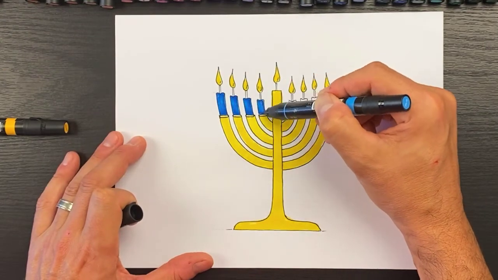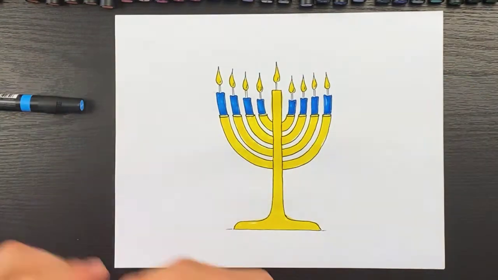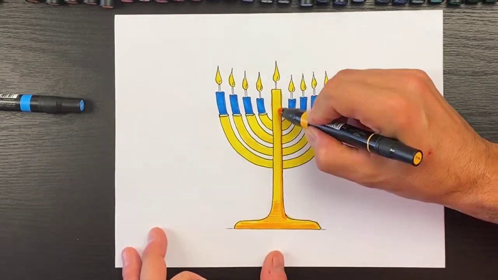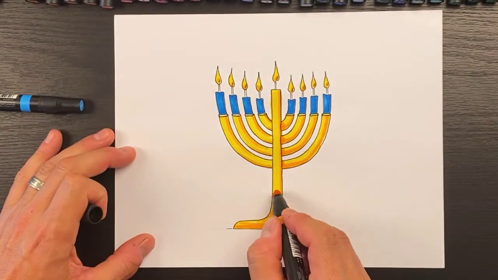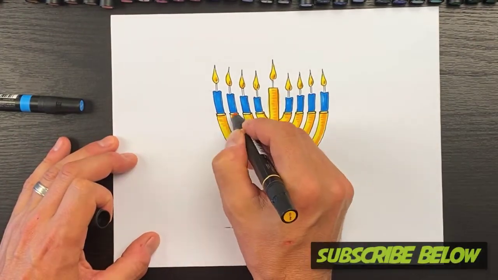All right, so there you go. We just drew the Hanukkah candle and markered it in, used some yellows and oranges for some shading effects, and we did some blue candles with yellow flames. So hopefully you liked it.